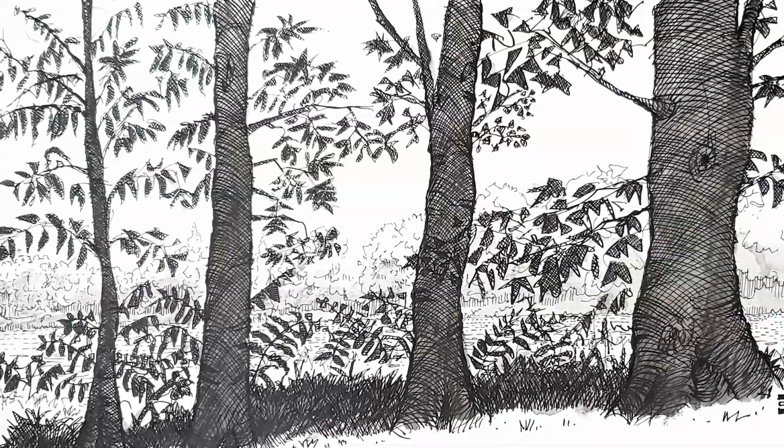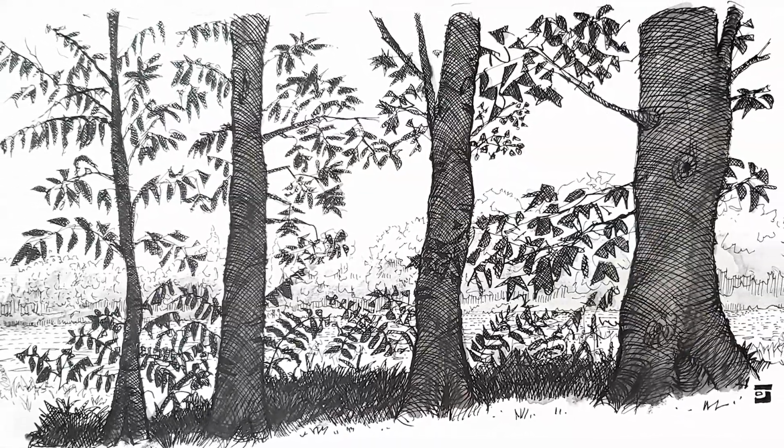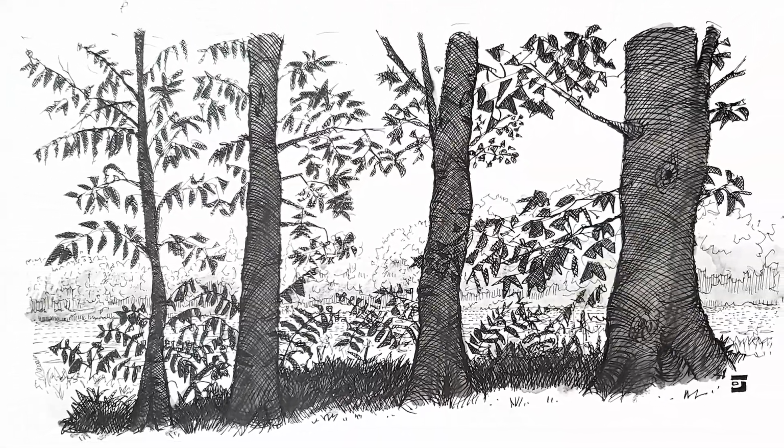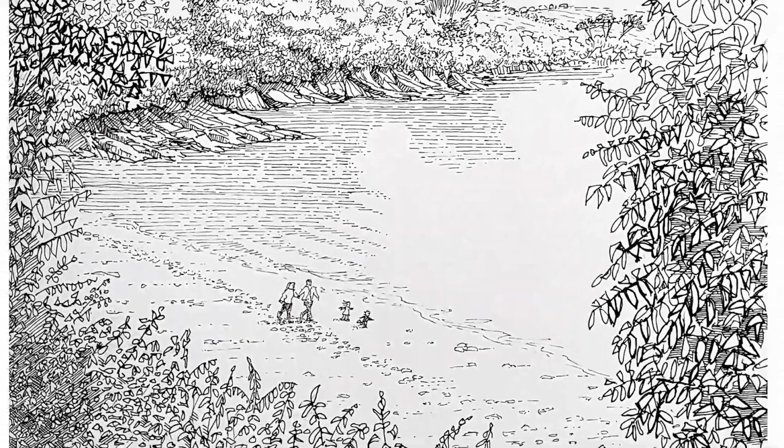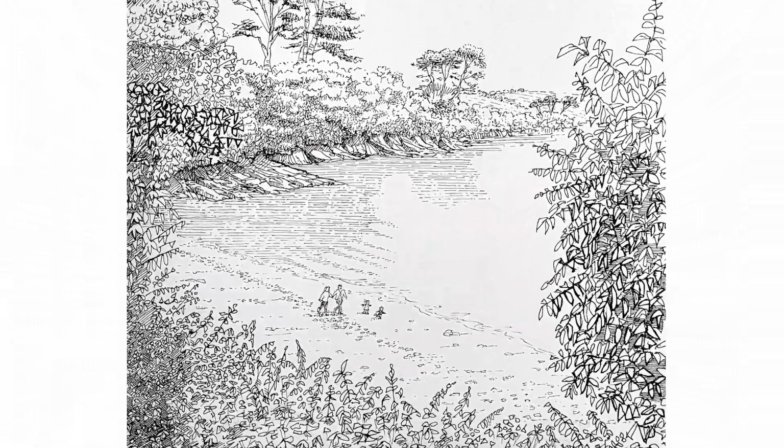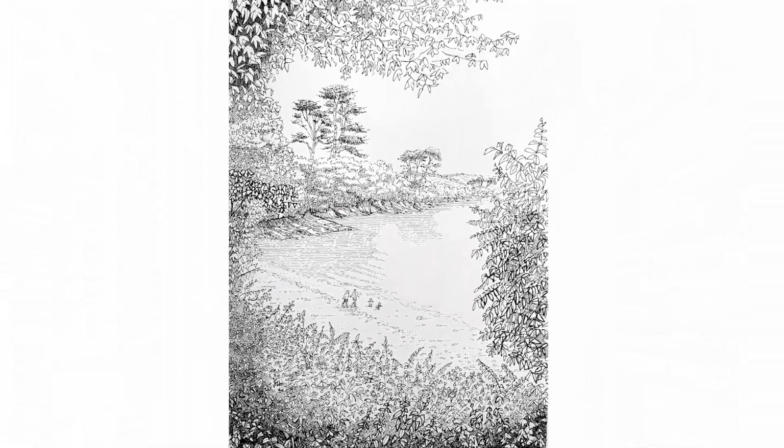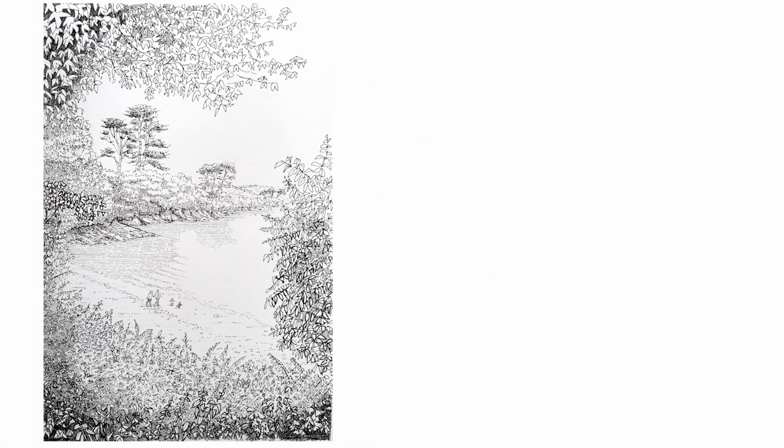And if you want to practice drawing trees, one of the most useful bits of advice would be to download some pictures or go out into the countryside and just focus on that element. So I hope you found that useful.